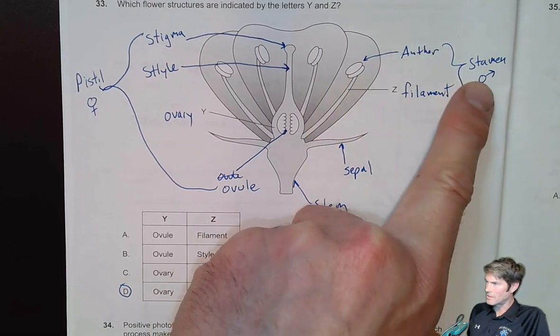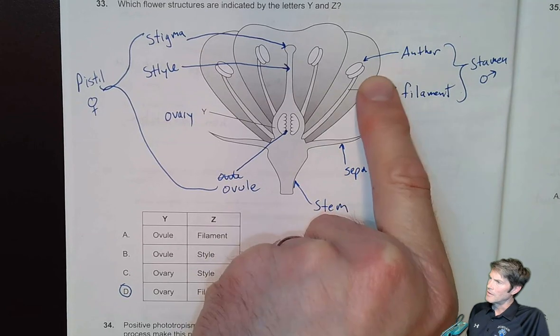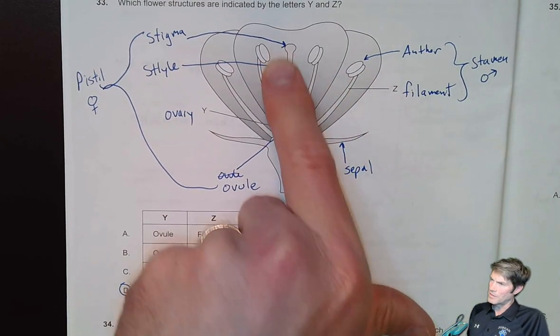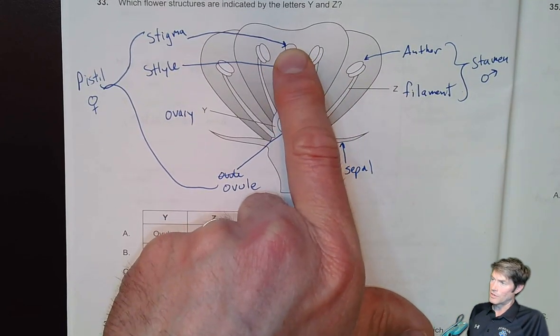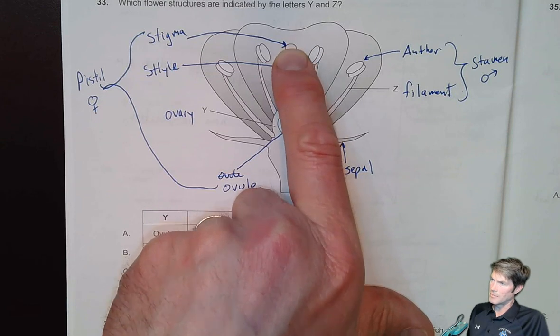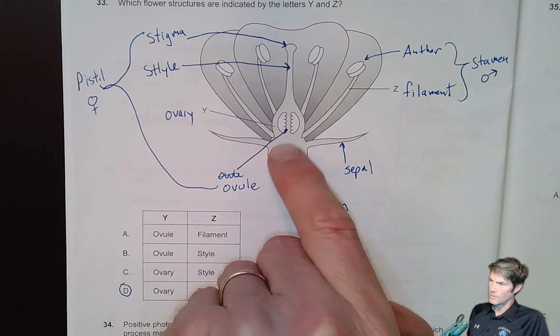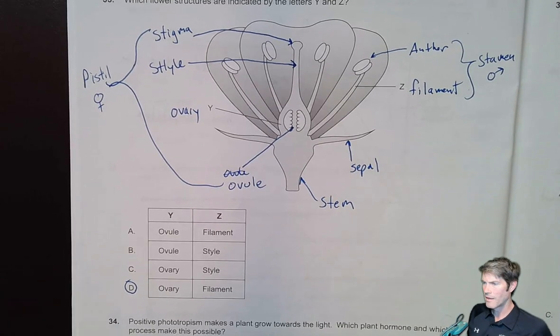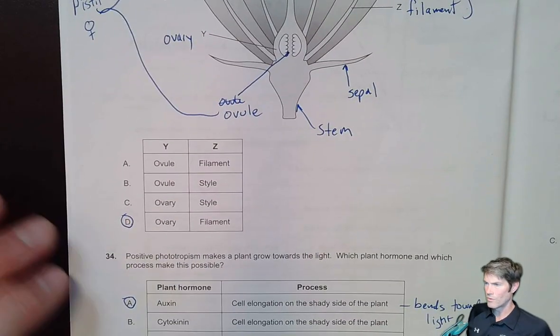These are the male parts of the flower with the pollen, and the middle parts are the female parts, as they're termed, where the pollen goes to the stigma, grows a pollen tube, and then fertilizes the ovule inside.